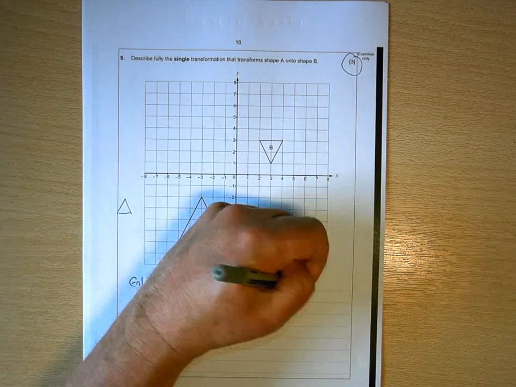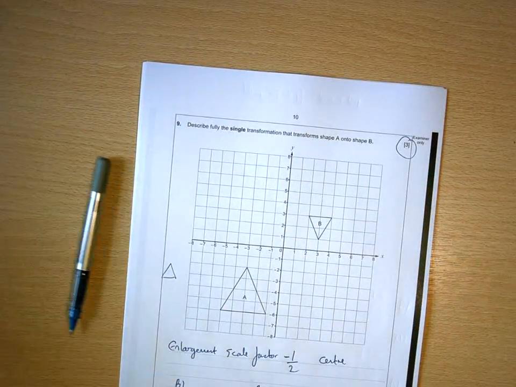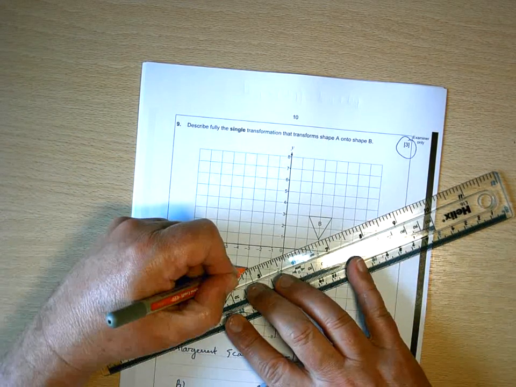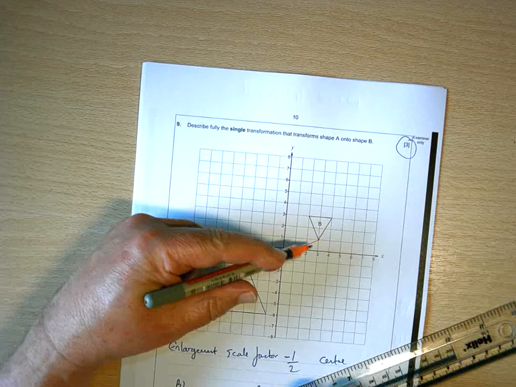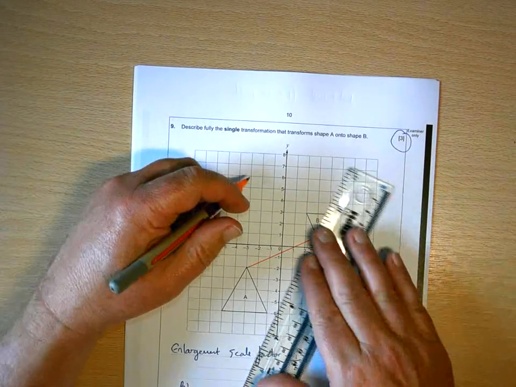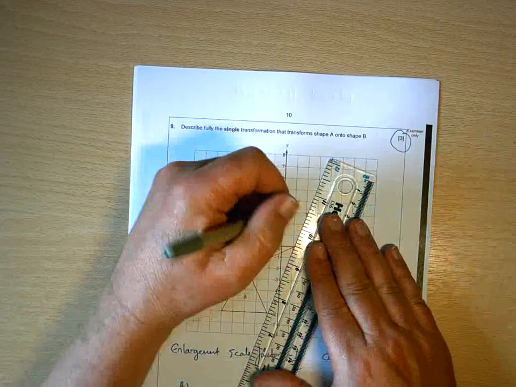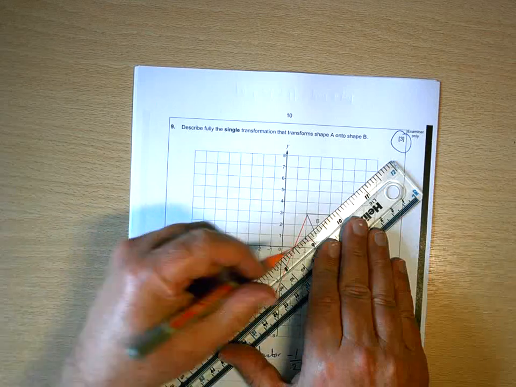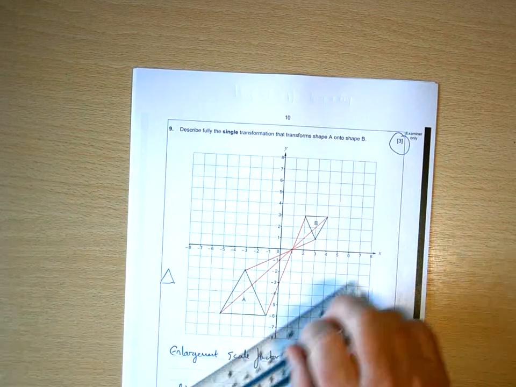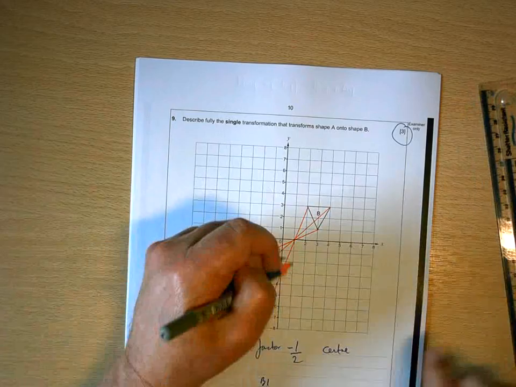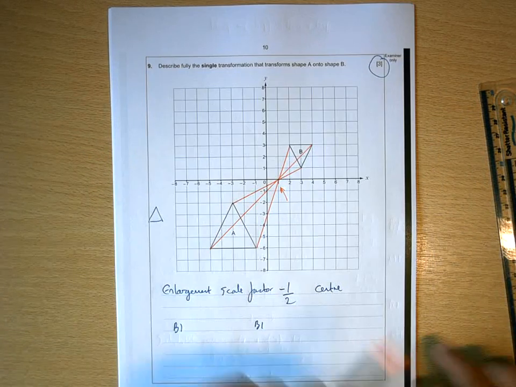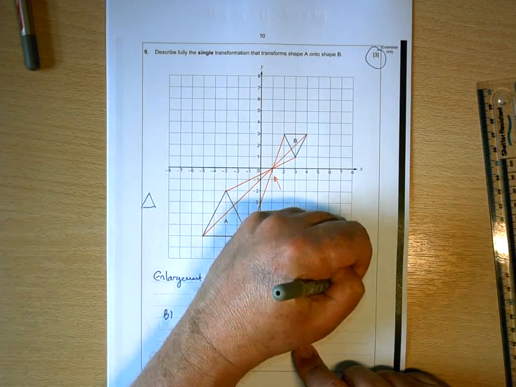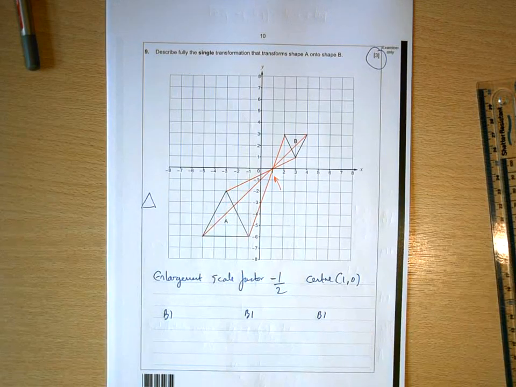And we'll find that out by joining the corresponding sides together. So the top of the triangle ends up there. This side of the triangle has been rotated to there, and this side ends up there. And where those orange lines intersect, there, that's our center, and we give it as a coordinate. So the coordinate is 1, 0. So 3 marks for that. You want to be looking for that.